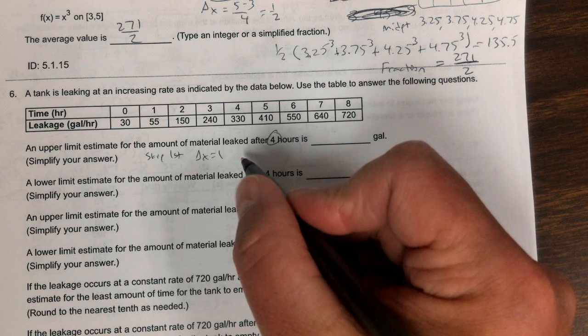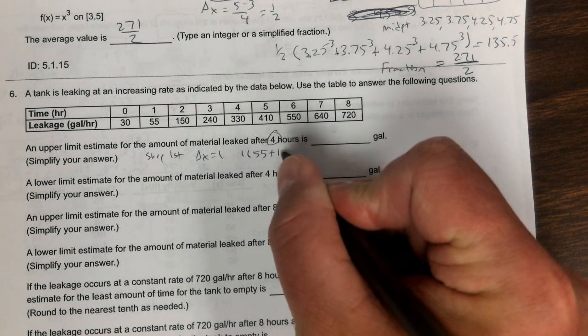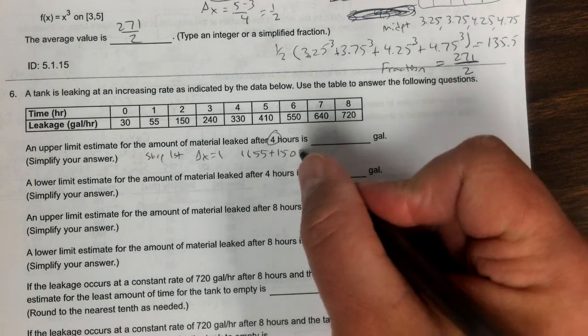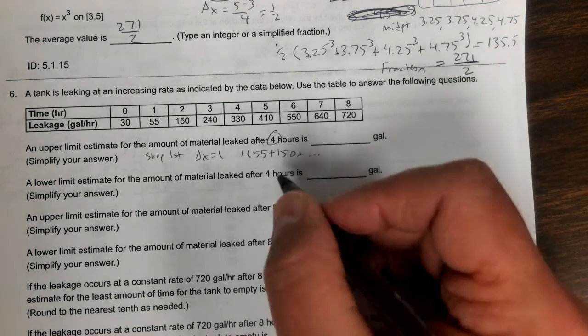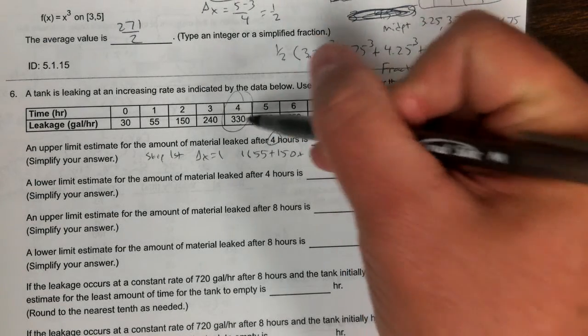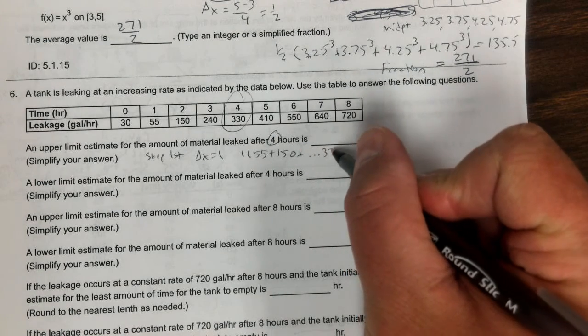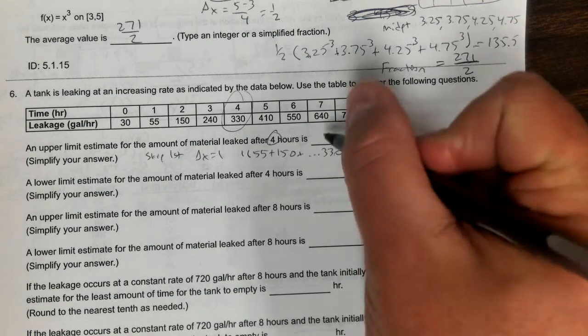So we're basically going to do 1 times 55 plus 150 plus all the way to, no wait, after 4 hours, stop at 330. And so when you do that, you get 775.